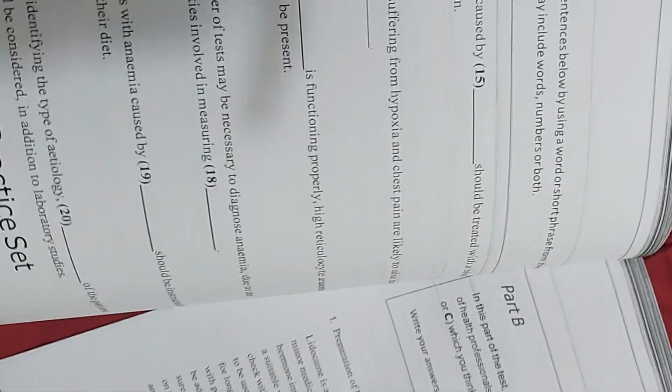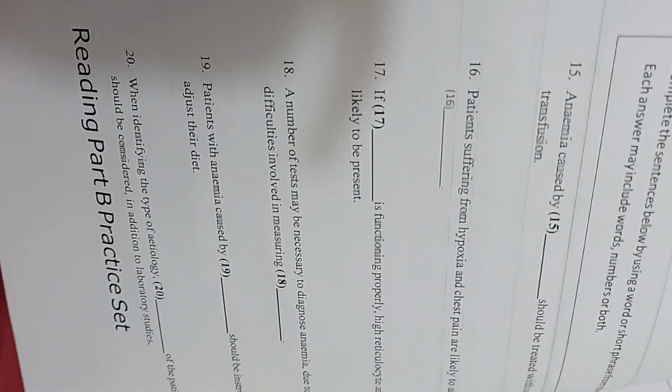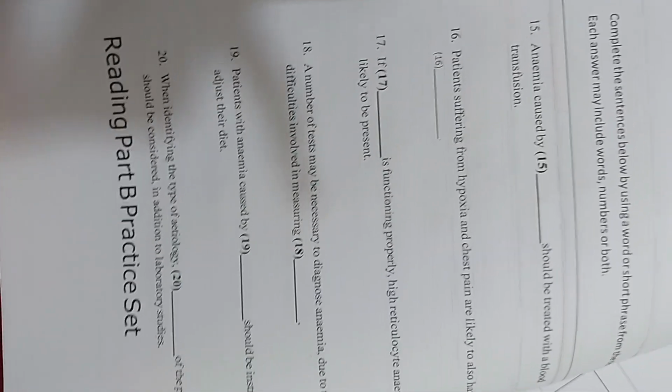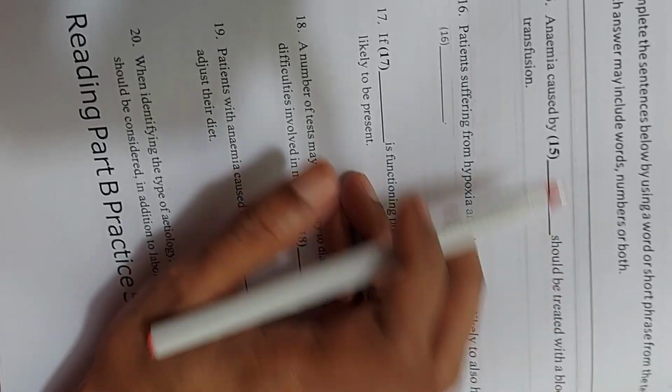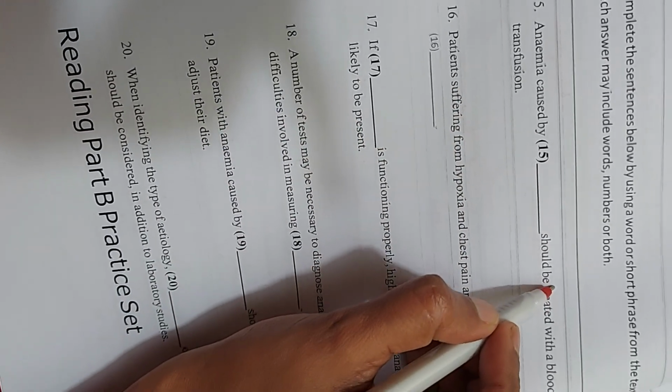Now next, questions 15 to 20, how am I going to complete them? Okay. Now, anemia caused by dash should be treated with blood transfusion. Again, should be treated.